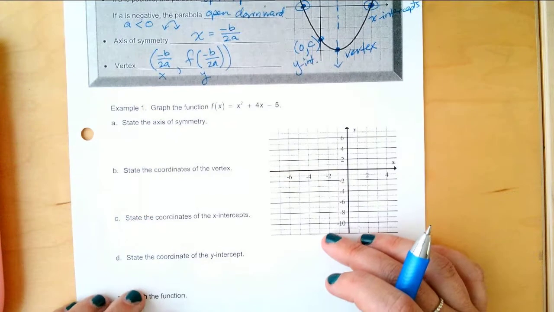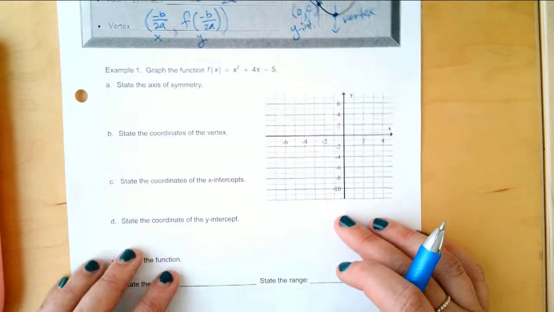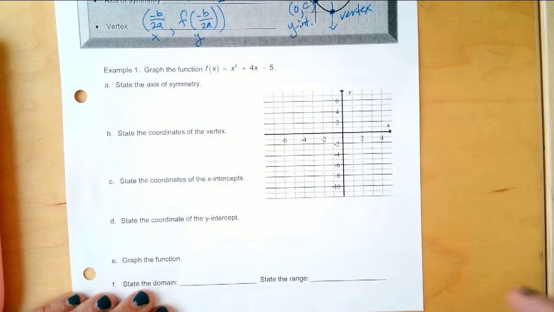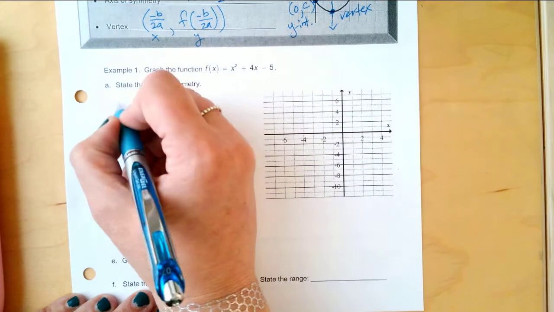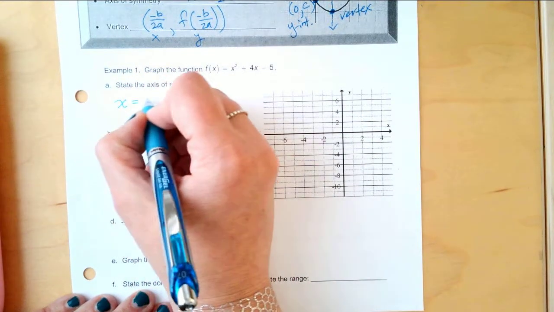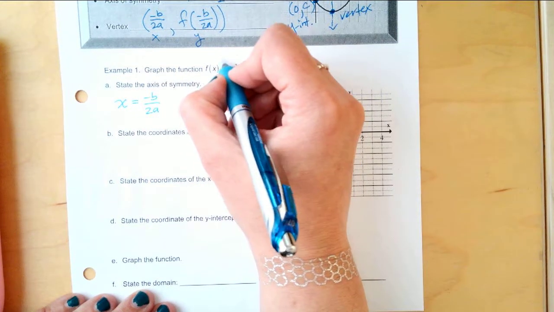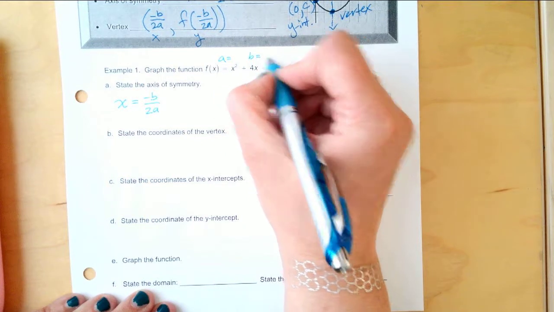Okay, let's graph the function now. We're going to put all of this together in order to graph the function. This is an actual function as opposed to just that sample one from before. The first thing we want to do is think about where is the center of the parabola, where is the axis of symmetry. So we're going to take x equals negative b over 2a. So we need to identify first what are the coefficients a, b, and c.